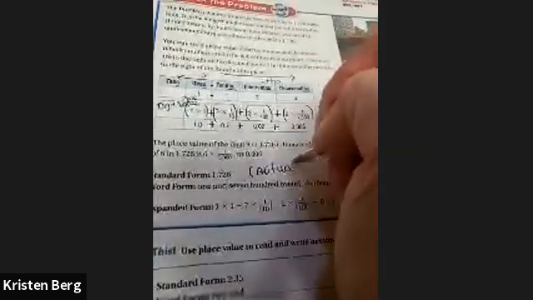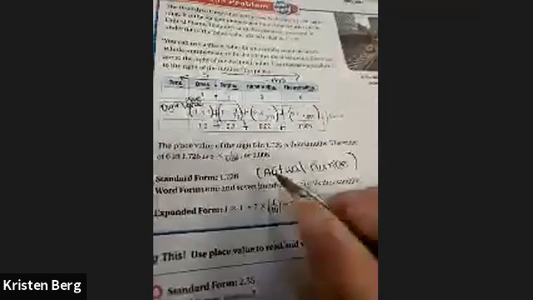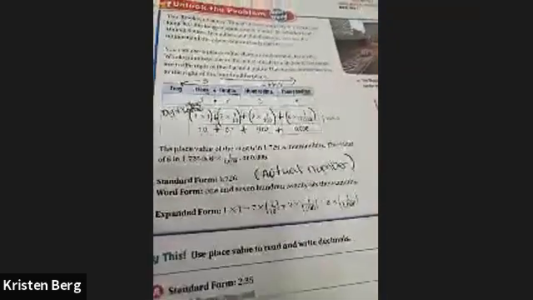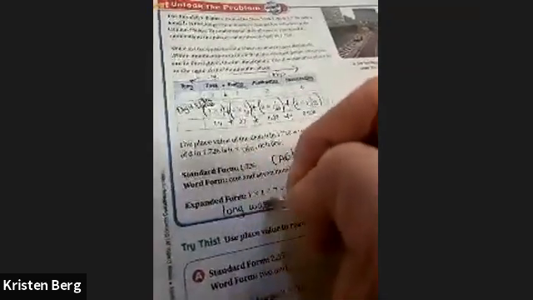So standard form. Again, people are doing this wrong still on your homework. This is the actual number. That's what standard form is. So it's just your actual normal number that you see. Word form is in words, and then expanded form is just the long way to say it, with addition signs in between each one.